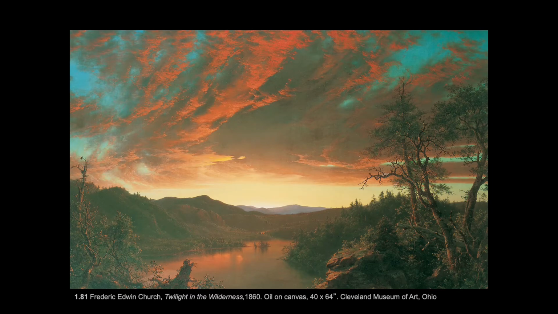Another great example of complementary colors being used to increase the intensity or vibrancy of a work here in Frederick Church's Twilight in the Wilderness, with these intense reddish orange clouds against a very calm, cool blue hue sky.